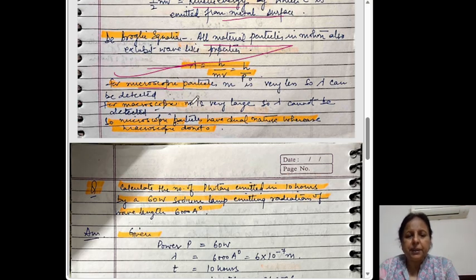or h upon p. So for microscopic particles, m is very less, so lambda can be detected. For microscopic particles, m will be less, so its wavelength can be detected. But for macroscopic particles, m will be large, so lambda becomes less, which cannot be detected.